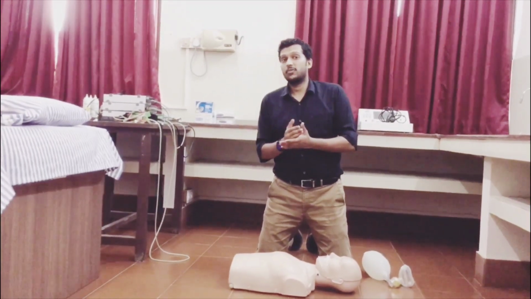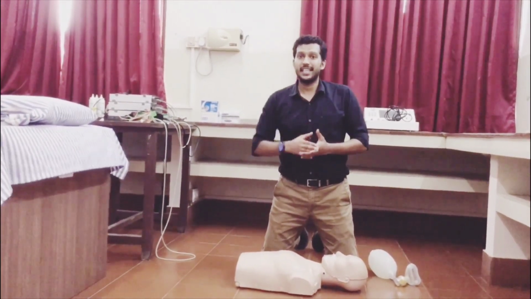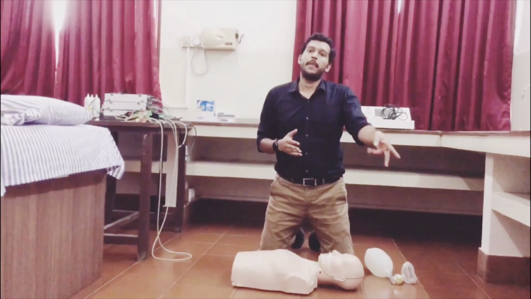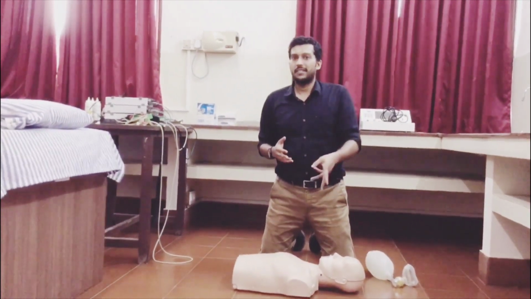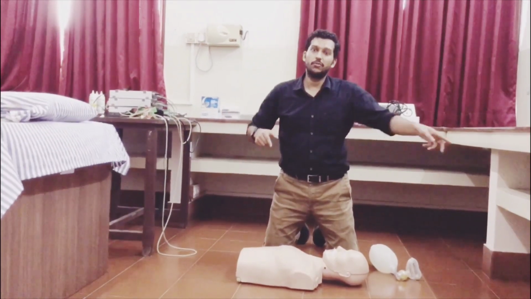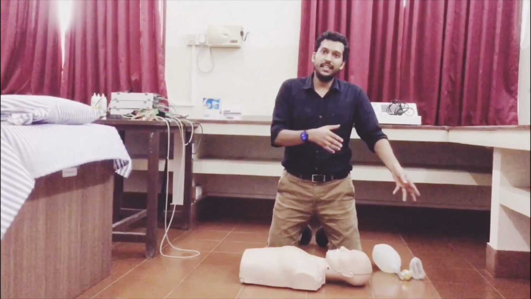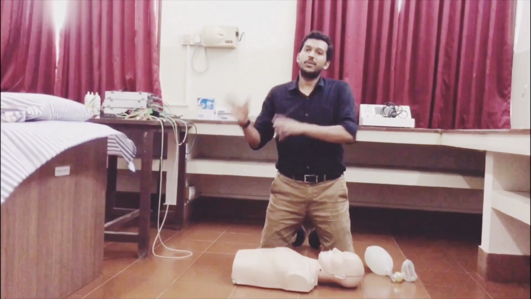Not more than 10 seconds. The pulse has to be checked in less than 10 seconds. Where you look for the pulse, it is the carotid pulse. Then you start compressions if there is no pulse. 30:2, 2 breaths are given. And once the AED arrives, you have to follow the AED instructions. If you connect the AED, it itself gives instructions, so based on that, you can follow.